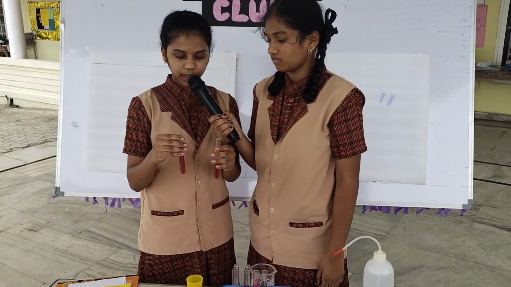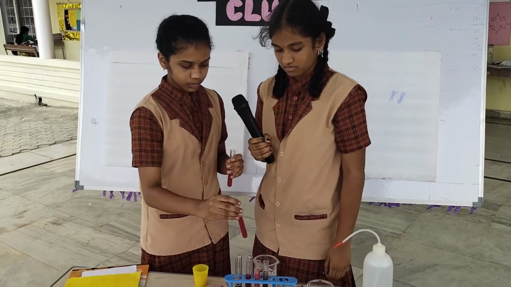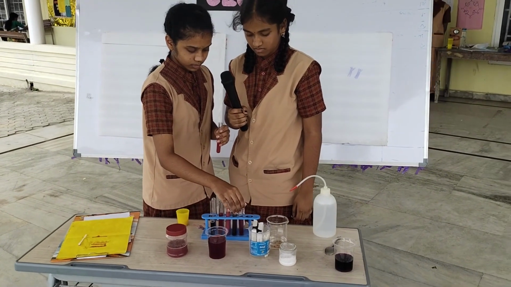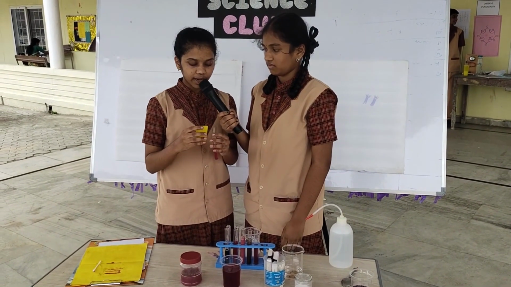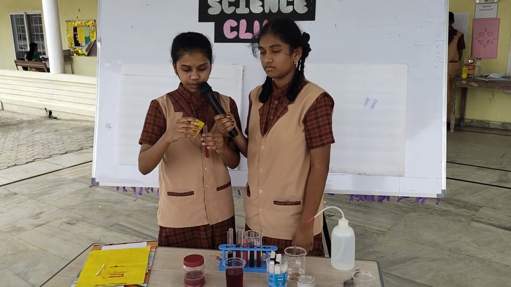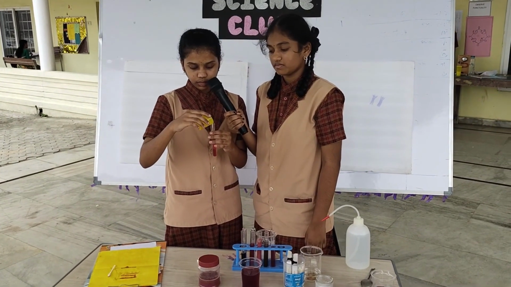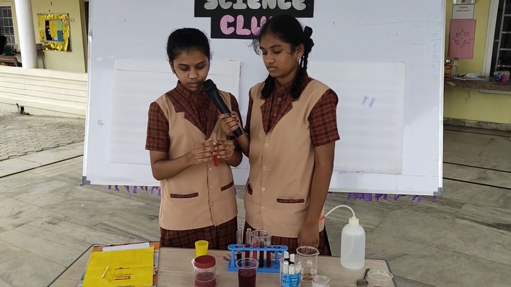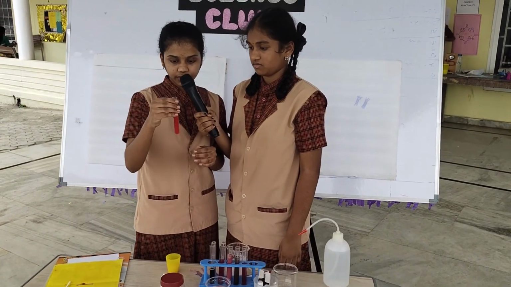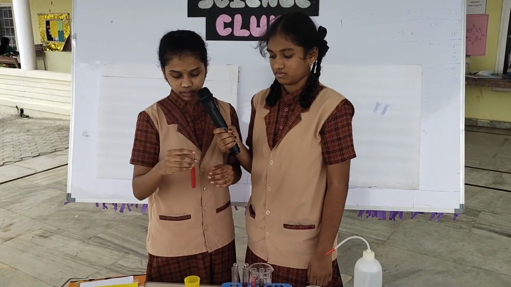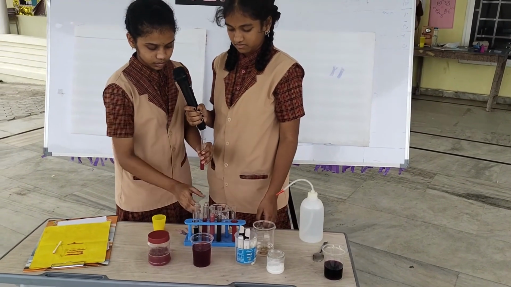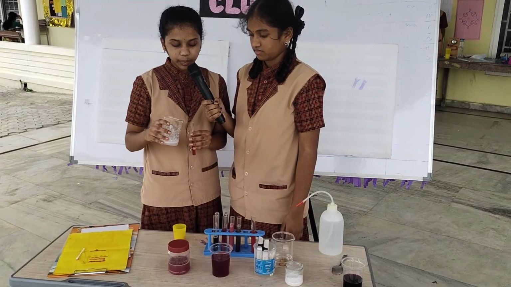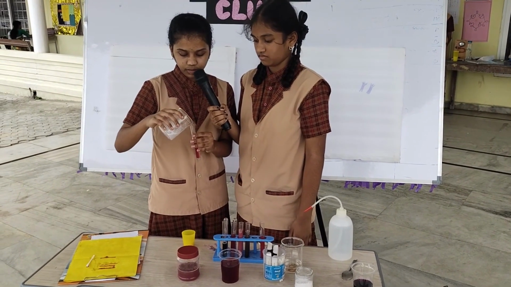I prepared this by boiling the China rose flowers in water. Now I am going to add acid in the China rose solution. We can observe that it changes into light pink. Now I am going to add base in the China rose solution.